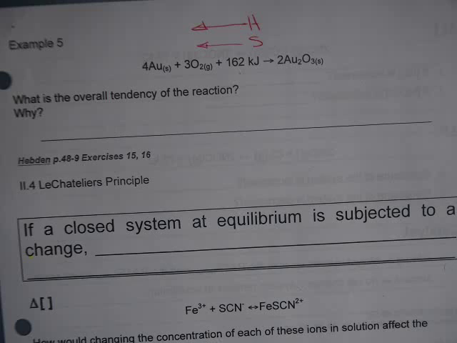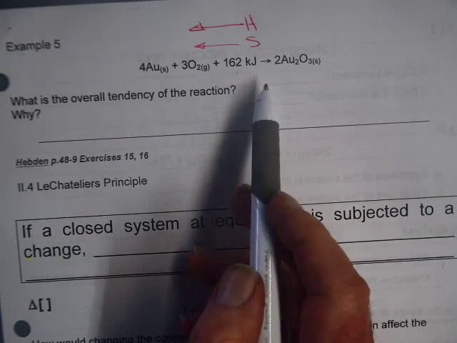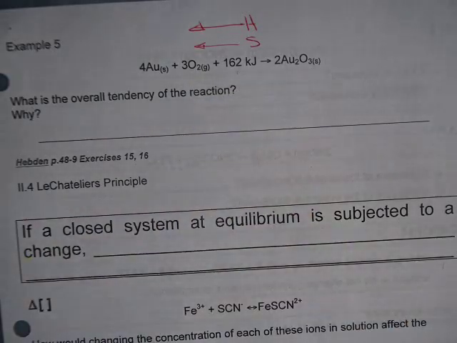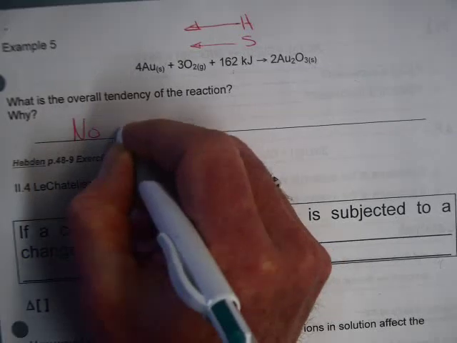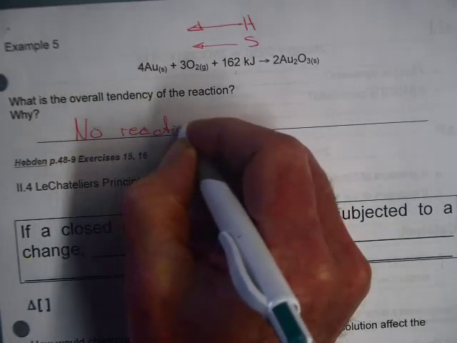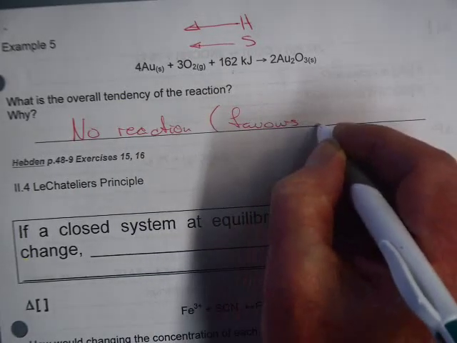If I have gold oxide, could I keep it? If you want it, you can have it. Or would it turn into gold and oxygen? Not spontaneously. I'm pretty sure you have to do some kind of process. But like the overall energetics of this, to make that a reverse reaction, you'd have to still get over an energy hill of some sort, I'm sure. Okay? Overall tendency, this would be considered a no reaction. That is, favors the reactants.